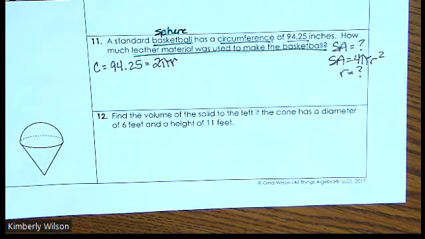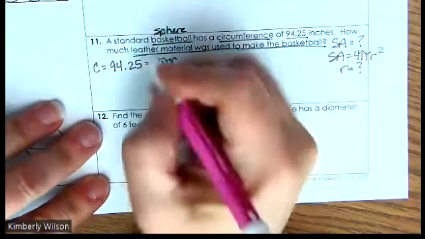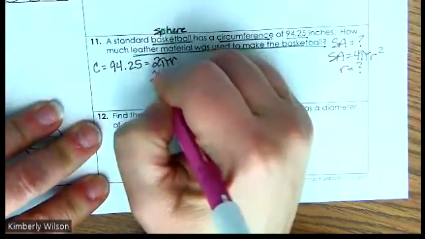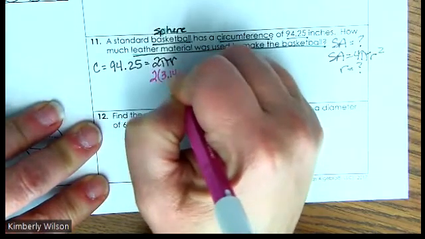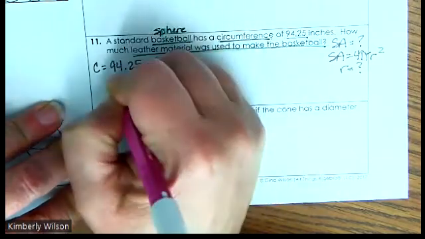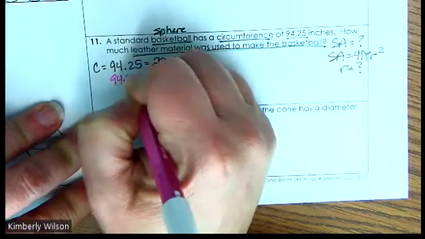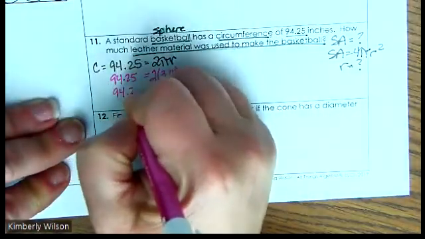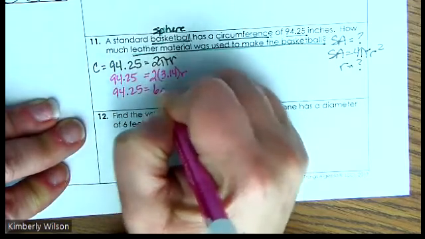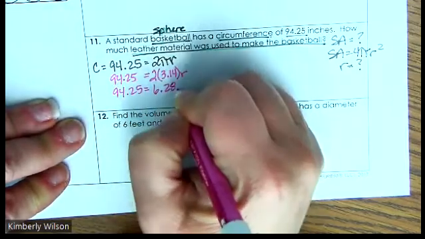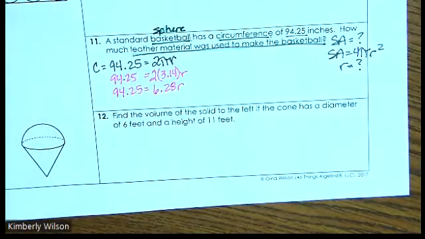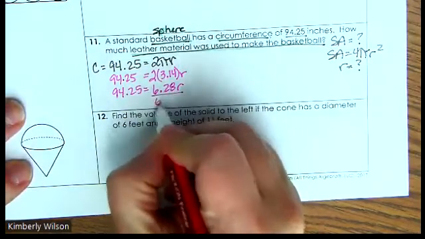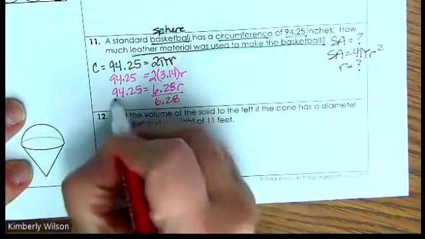for r. So since I'm solving for r, I'm going to go ahead and plug in the 3.14 here, which is going to give me 94.25 equals 6.28 r. We have to divide by 6.28.